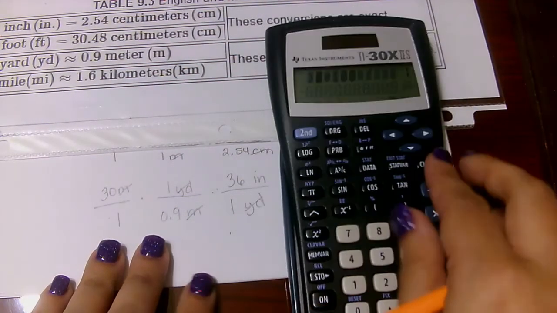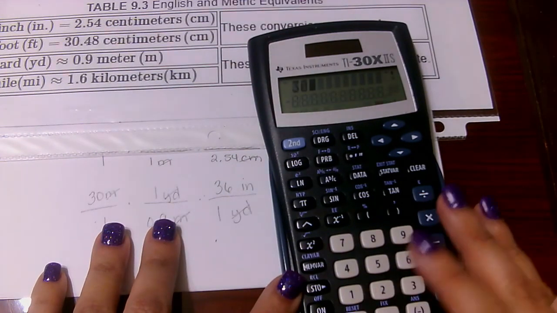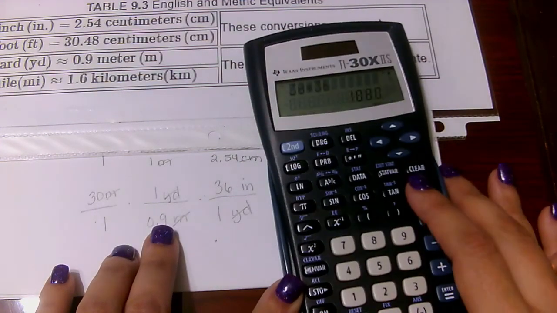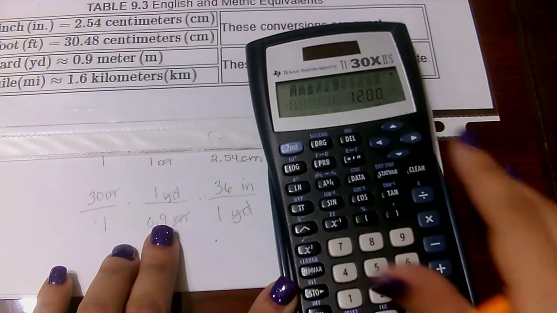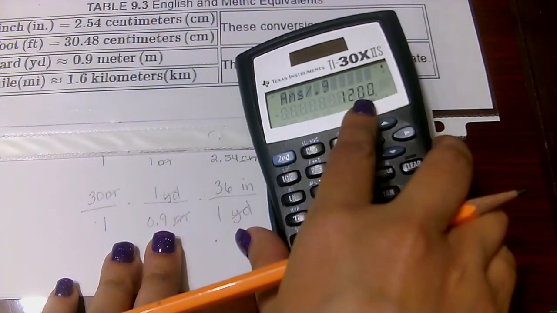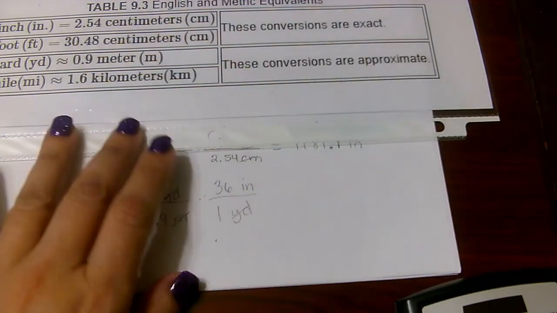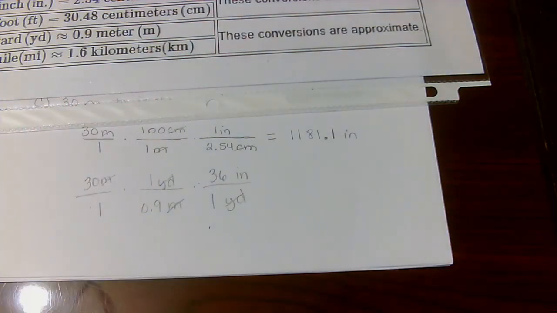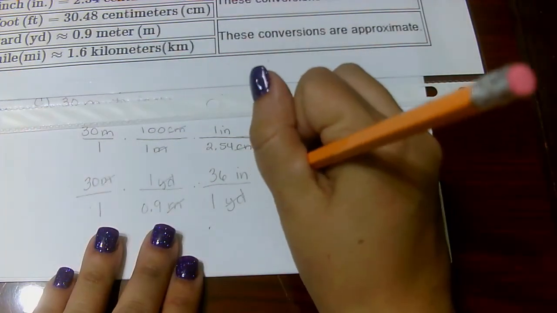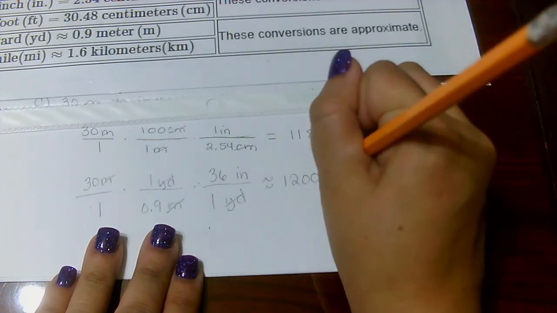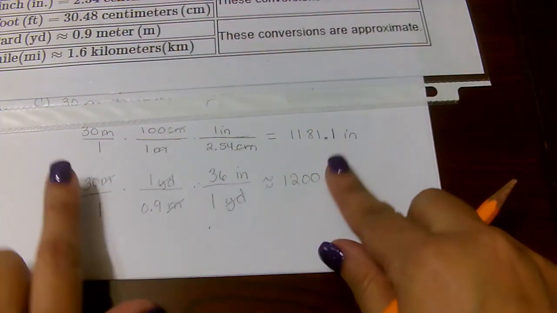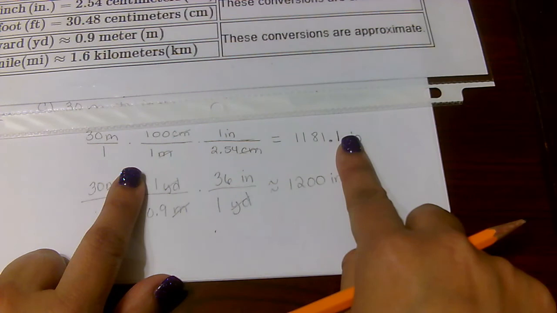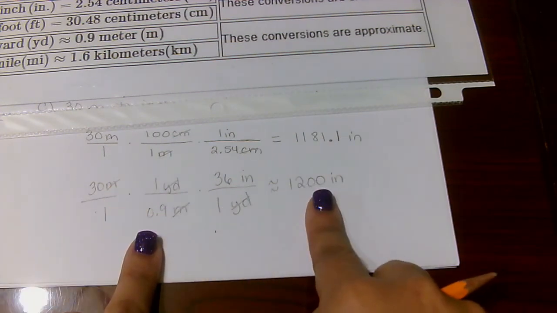Let's go ahead and plug this into the calculator. Okay. I have 30 times 36. That gets me 1080 divided by 0.9. When I divide it by 0.9, you can see that we have an approximation of 1200. That is the approximation that we have here if we were going to round to the hundredths place. So I can say it's approximately 1200 inches. So depending on what your problem states, if it wants the exact value, you can do it. If it wants an approximation, you can do that as well.